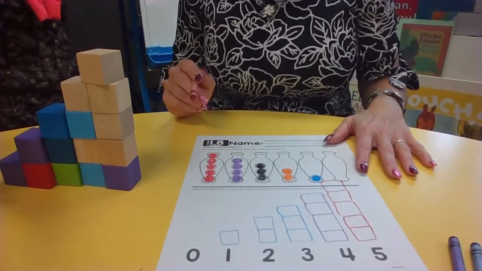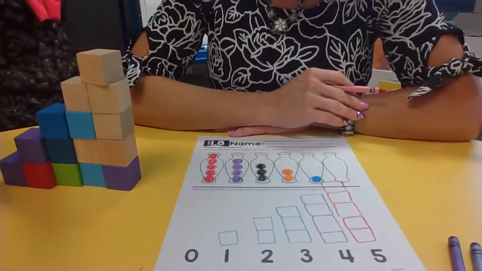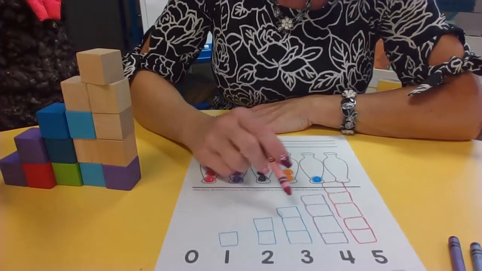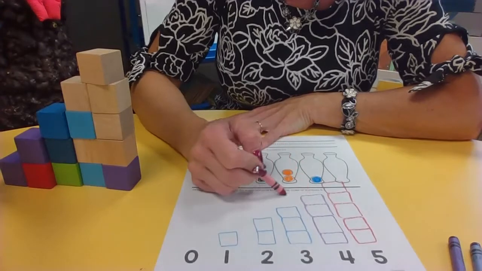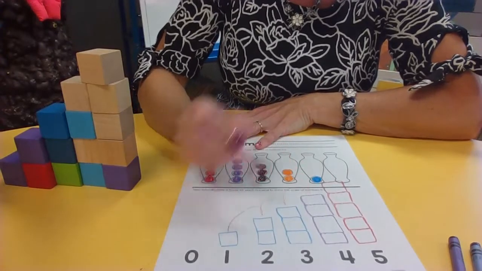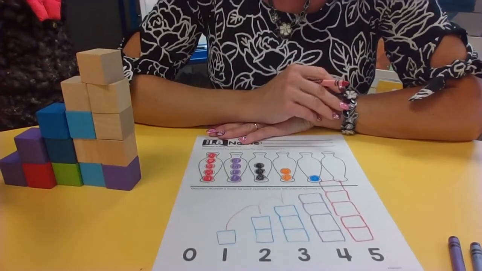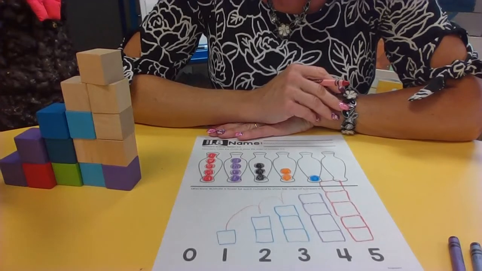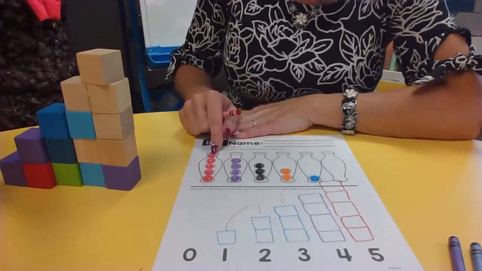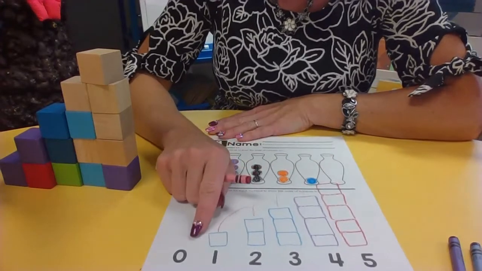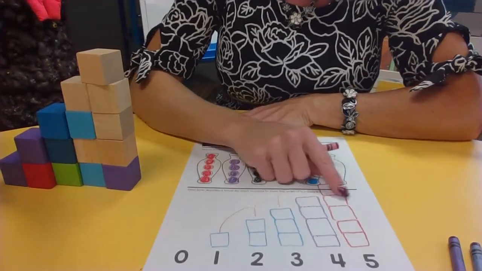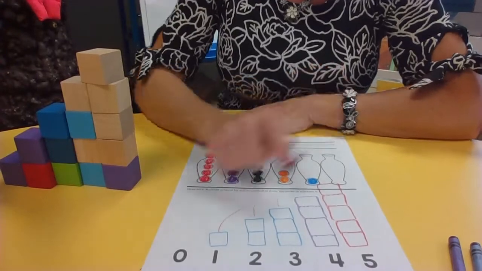Did I do it? I did. It took a little bit of thinking, but now I've got my tower for each of the numbers. And look, I do notice that it's almost like something could bounce right down from one to the next. Isn't that kind of fun looking? All right, now you give that a try and see if you can color the numbers from 5 to 0 and then draw a tower from 0 all the way to 5.